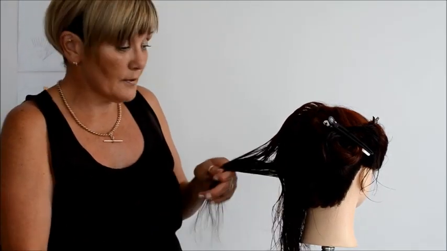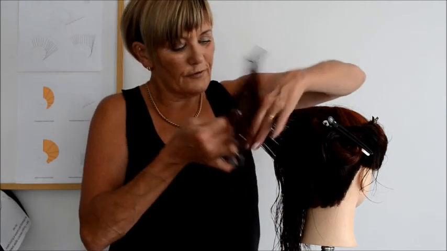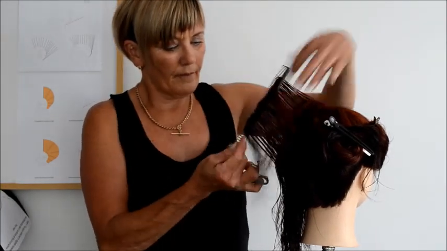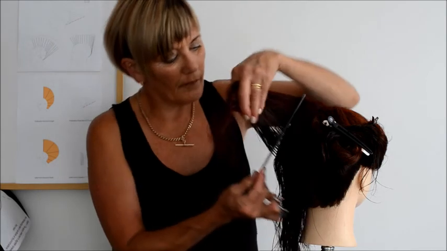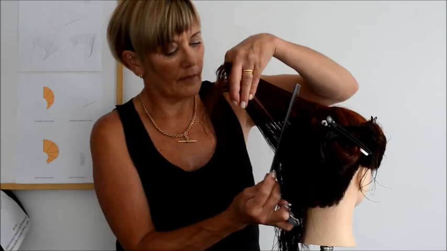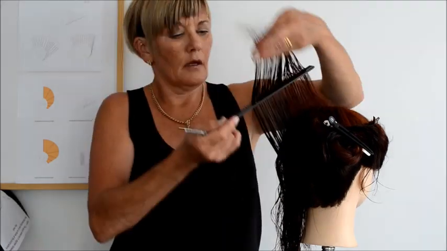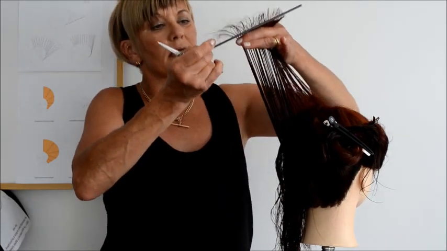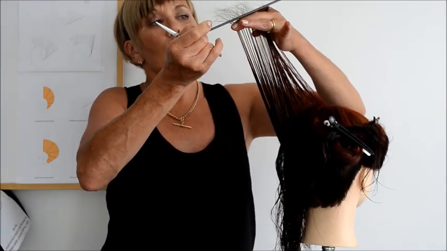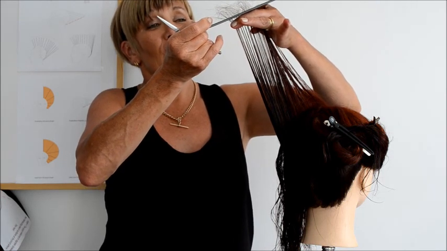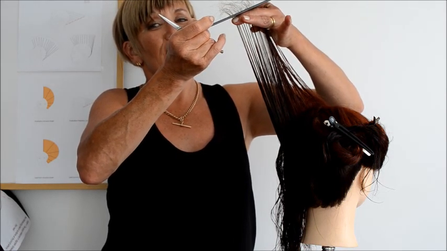As we scale down through the occipital, we're lifting the hair nice and clean. This hair just sits in your hand. So we can see our guideline, and holding the comb on the same angle as the guideline tells us what angle we're going to cut the hair on.